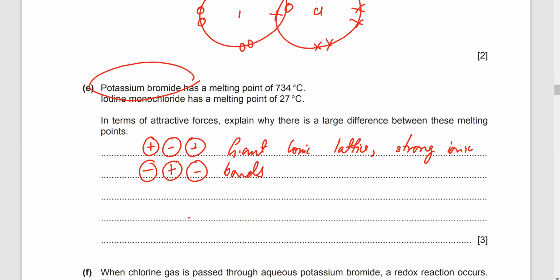Okay, so intermolecular forces is between a molecule and another molecule. This is one giant connected structure. So remember this: intermolecular forces don't exist in giant structures. I mean, they're all bonded to each other.